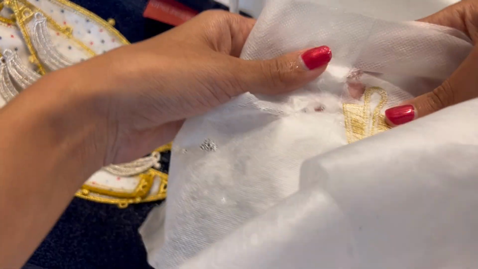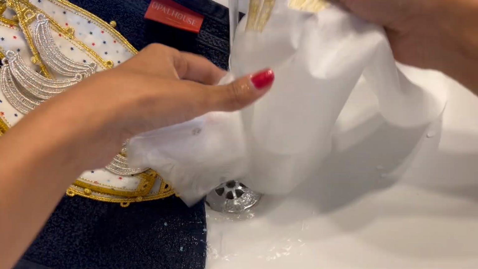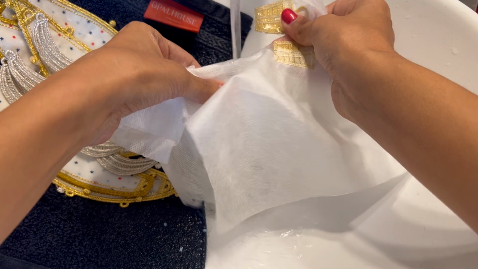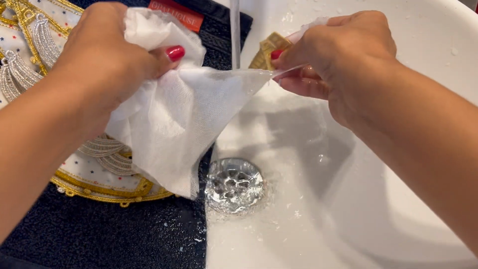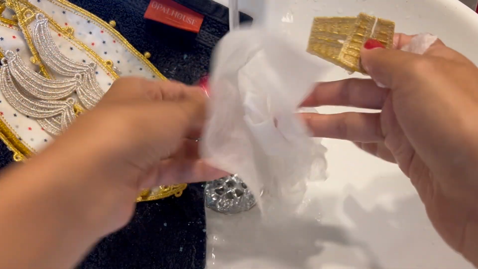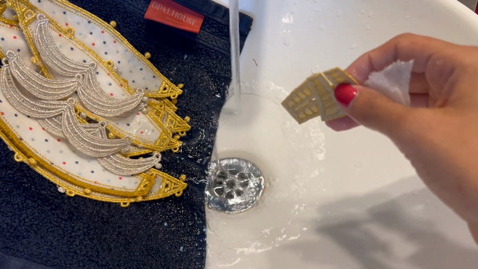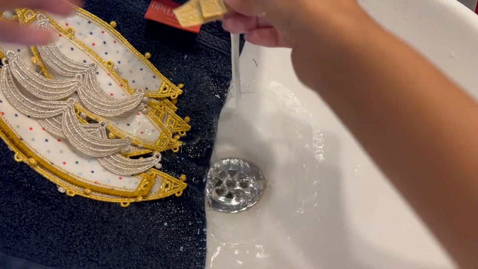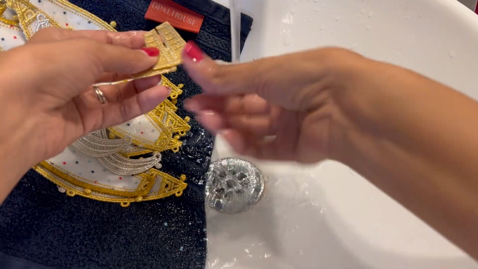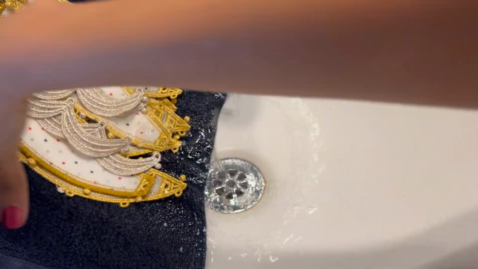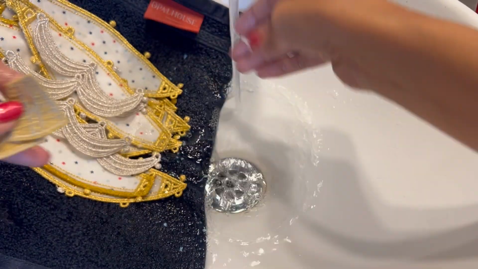Okay. And then, so this, I just want to prove a point that you don't have to cut it if you don't want to, because it literally will just come off of this, but then you're left with this loopy thing. So I like cutting it personally, because then, like I said, you get all this off of you. Ugh.